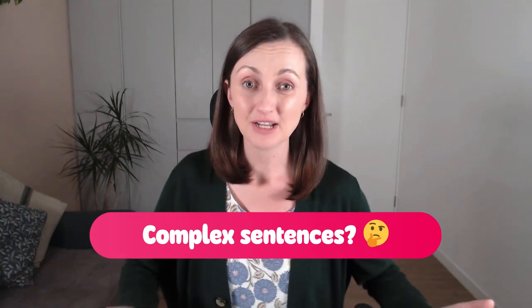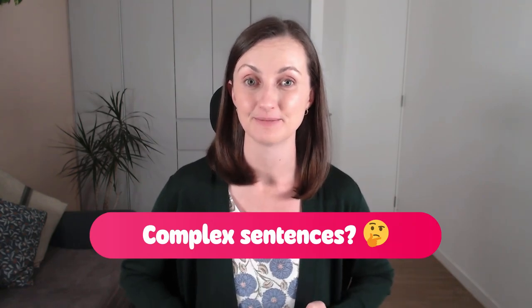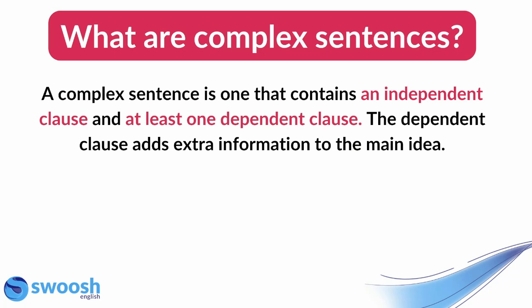So let's begin by talking about what we mean by a complex sentence. A complex sentence is one that contains an independent clause and at least one dependent clause. Now, the dependent clause is there to add extra information to the main idea.